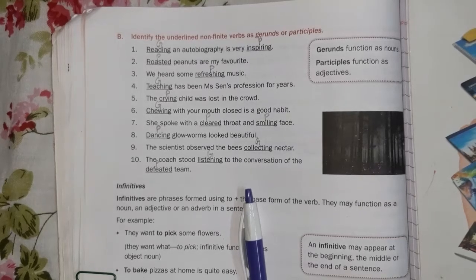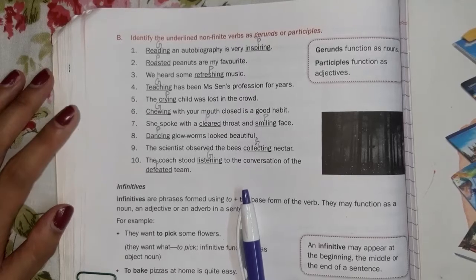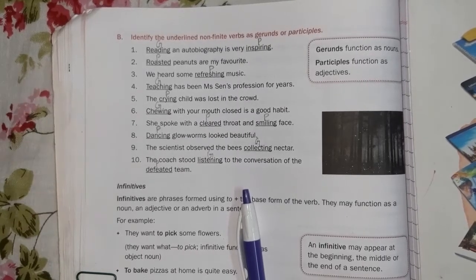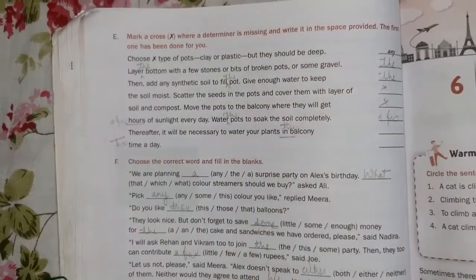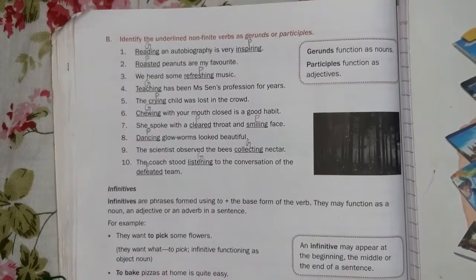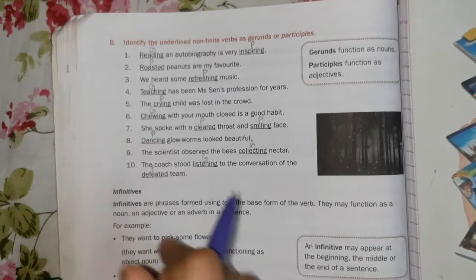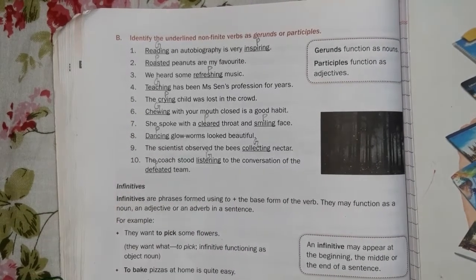Hello students, this is the second part of your grammar chapter, that is chapter number 6, verb. So I have already finished up to the forms of non-finite verbs and we have practiced till number B. So today we will start another topic of non-finite verb, that is infinitive.